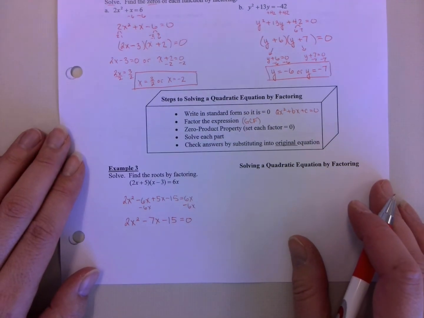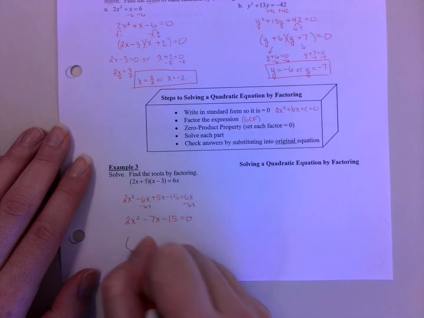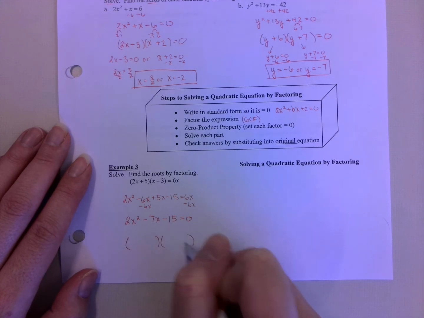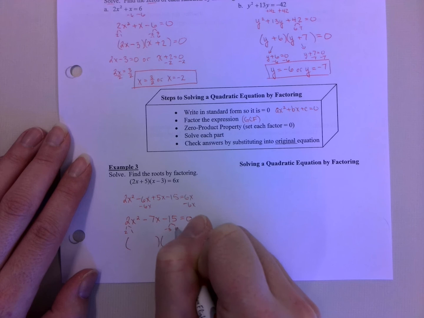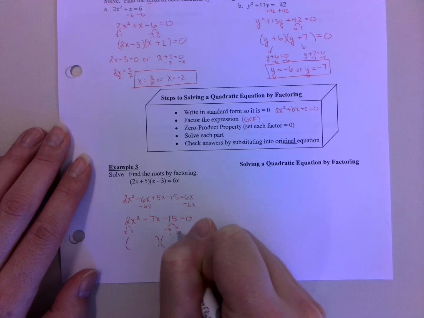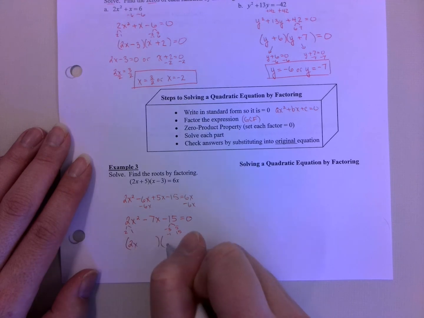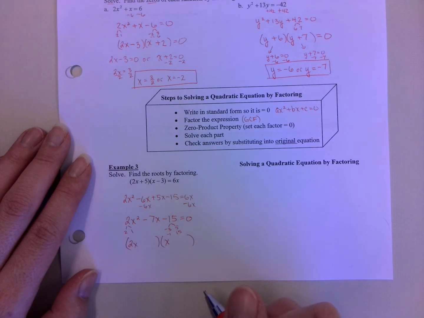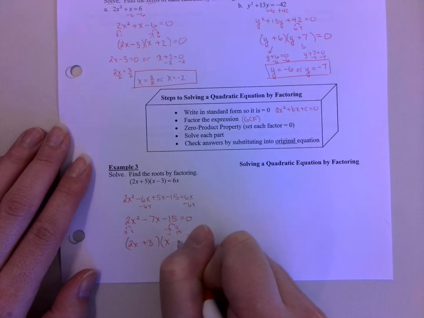Now you can factor by grouping, you can factor by trial and error. It's up to you. I'm going to jump into trial and error because they're smaller numbers. I only have to worry about one negative sign and two sets of factors, and we can flip the signs easily. And so I know it's going to be a 2x and a 1x, and then I'm going to test it, and I have determined that this is a plus 3 and a minus 5.